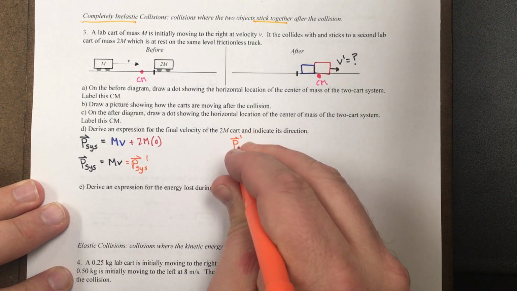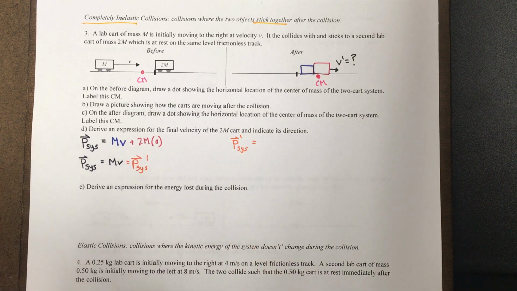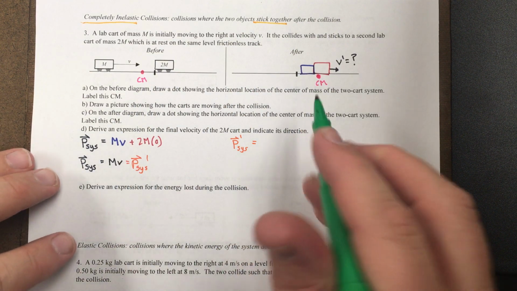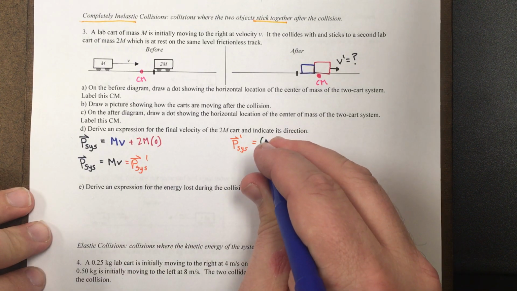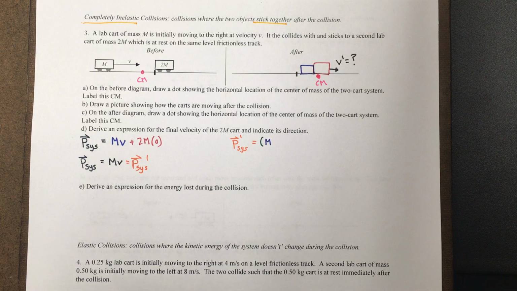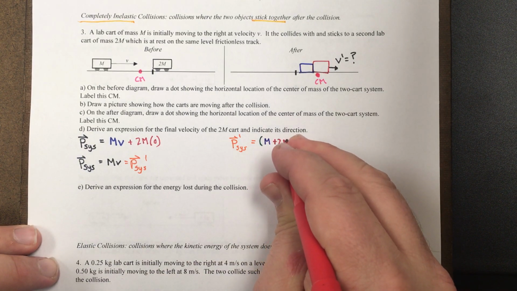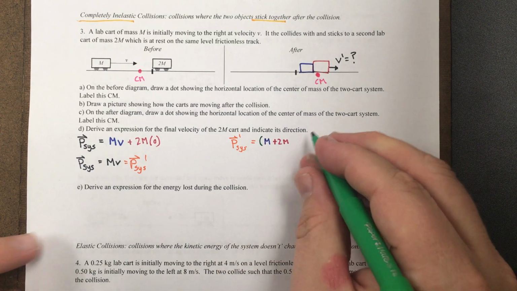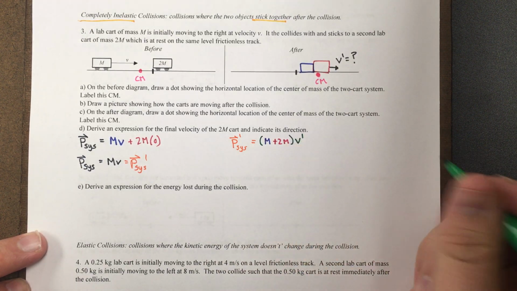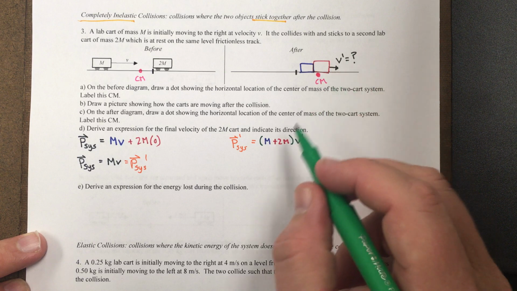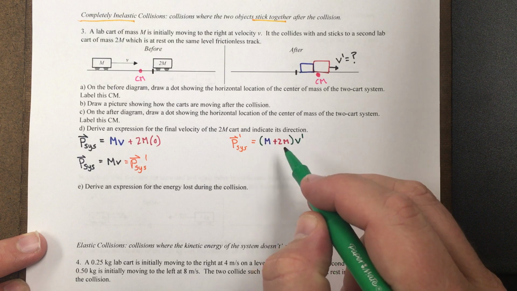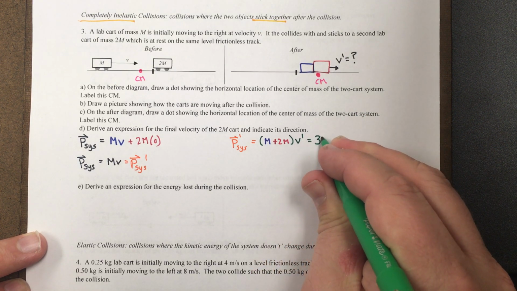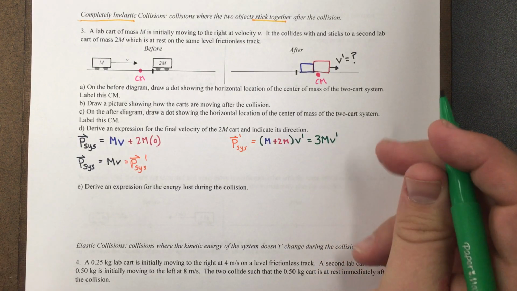After the collision, I can treat these as one object since they're stuck together, moving at one speed together. So I'm just going to add the masses up: m plus 2m, times that combined velocity. So the momentum of the system is just the momentum of this one thing. It's got mass m plus 2m, which is 3m, and velocity v prime.